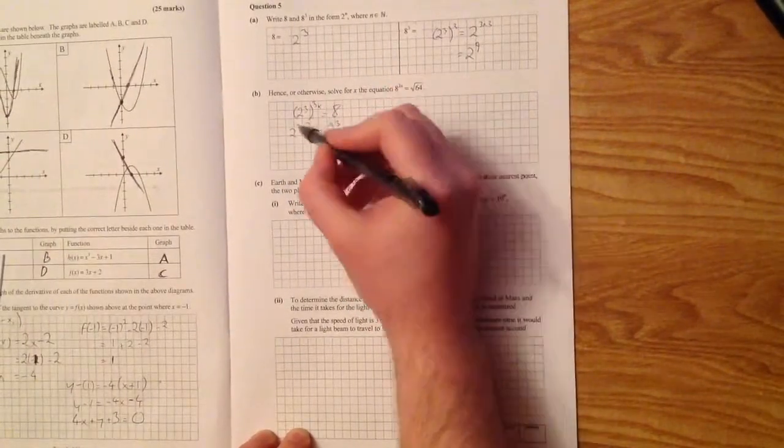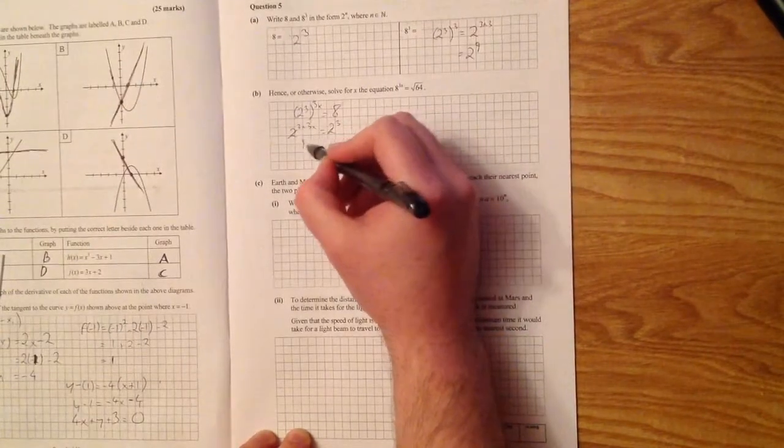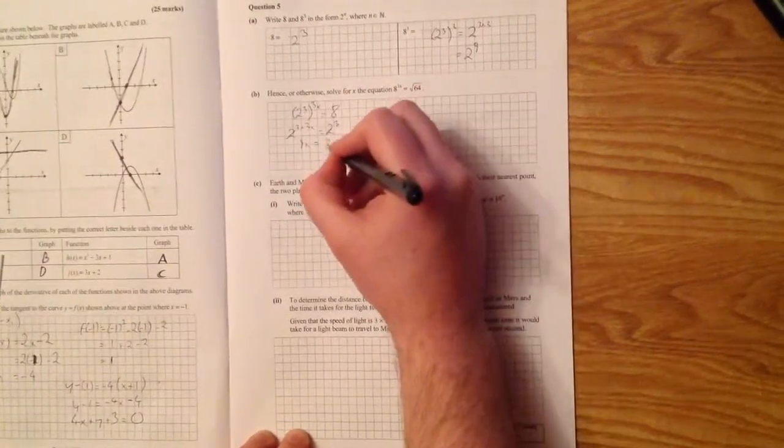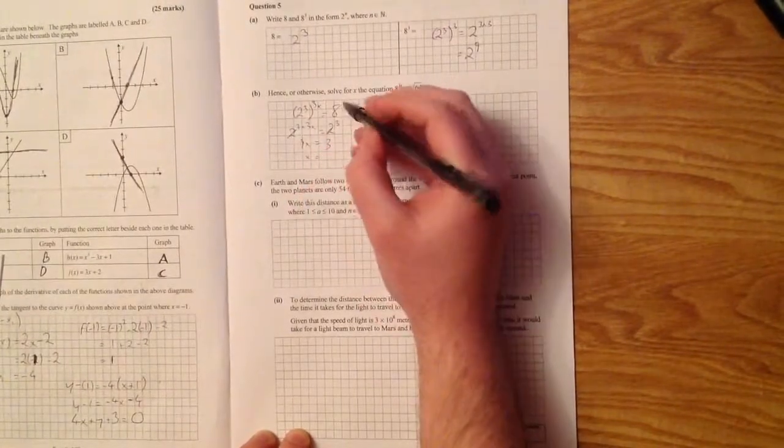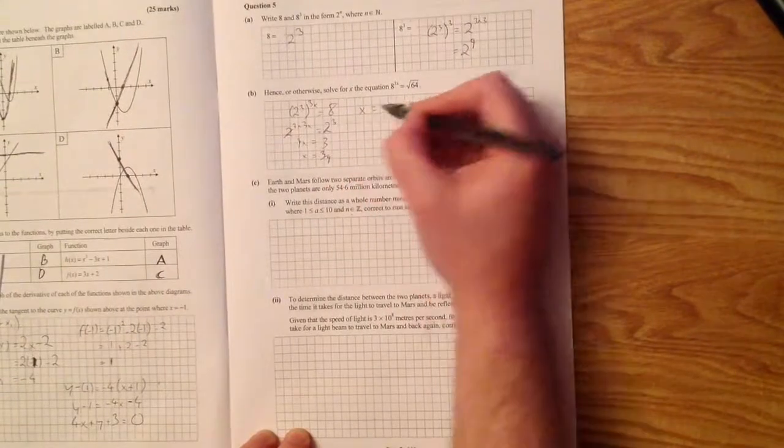Which means that we can cancel our 2's here. 3 by 3x is going to equal 9x is equal to 3. x is equal to 3 divided by 9. So x is equal to a third, 1 over 3.